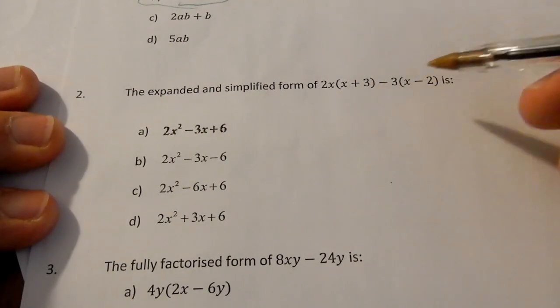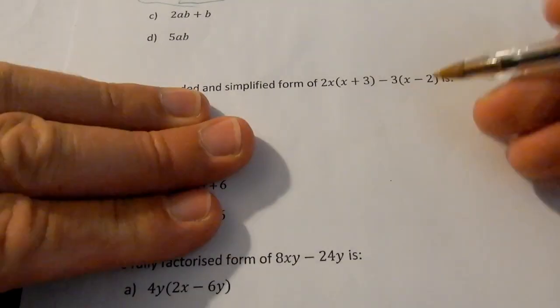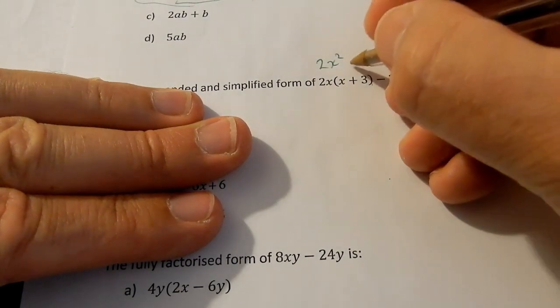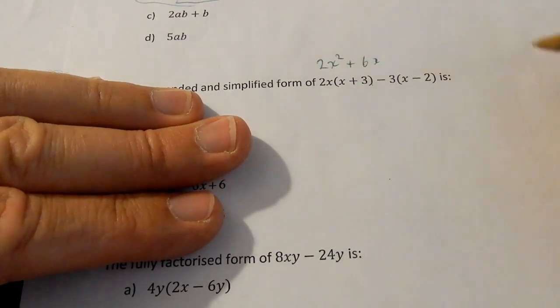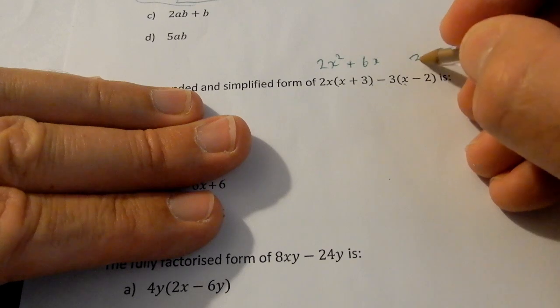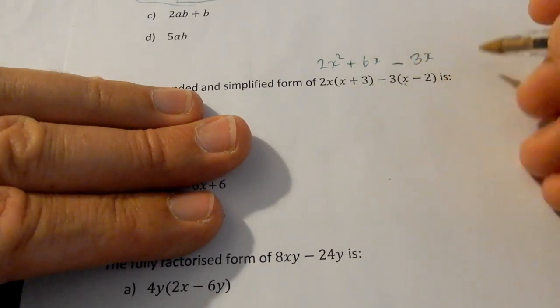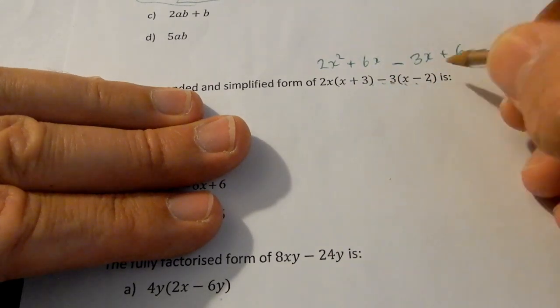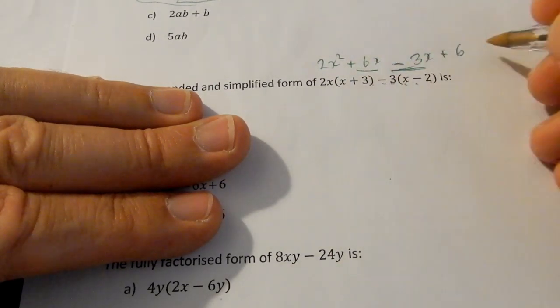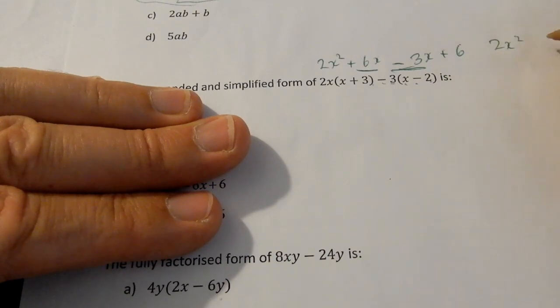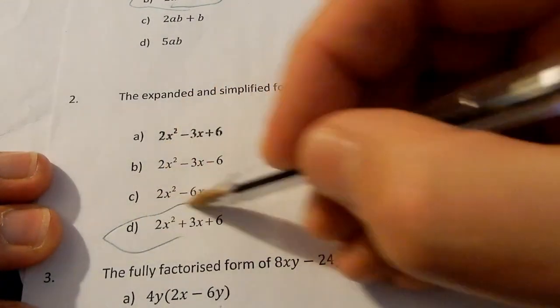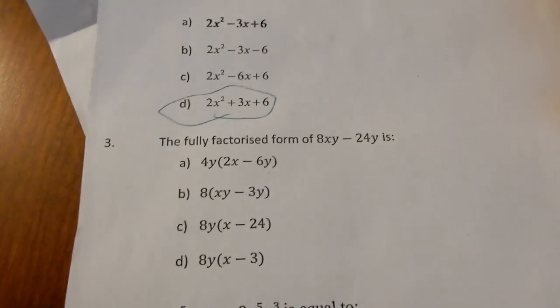The expanded and simplified form of this is... 2x times x is 2x squared. 2x times 3 is 6x, and then minus 3 times x is minus 3x. Minus times a minus is a plus, 3 times 2 is 6. This one's going to simplify with that one. So it's 2x squared plus 3x plus 6. Found it.